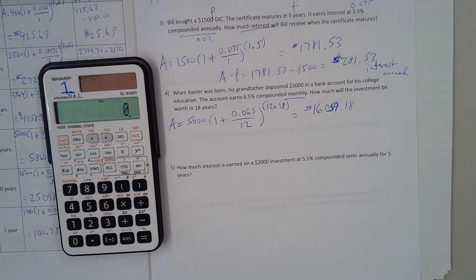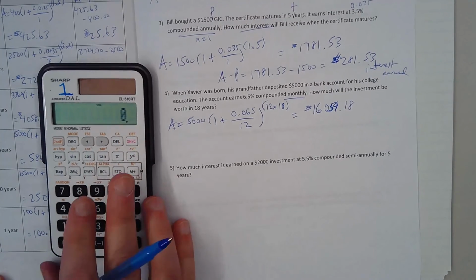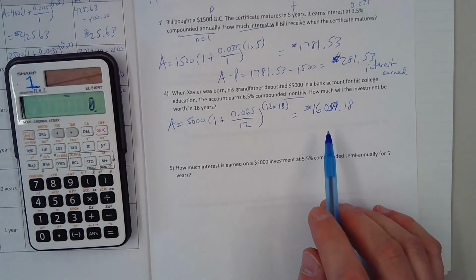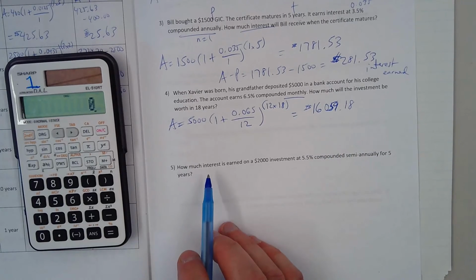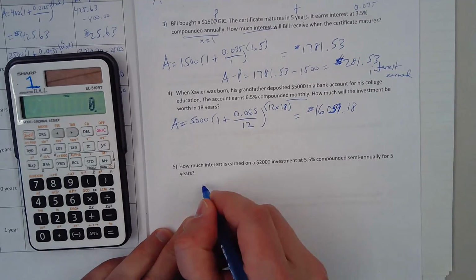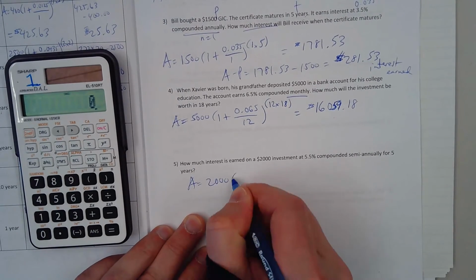One plus 0.055 over 2 to the exponent 2 times 5. It's $2,623.30. So if I do A minus P, I'll get my interest earned. 2,623.30 minus the $2,000 at the start is $623.30 interest earned.